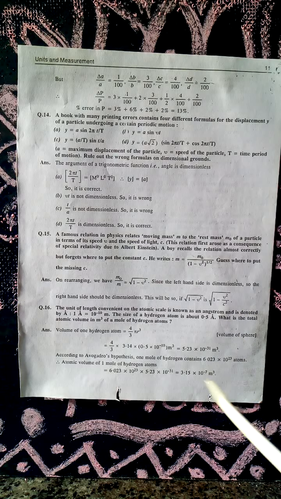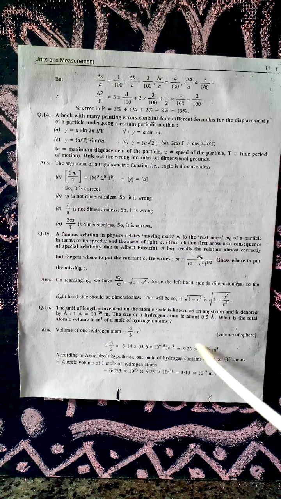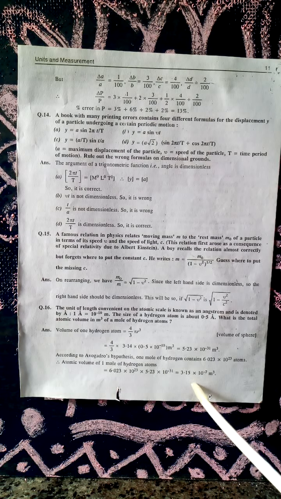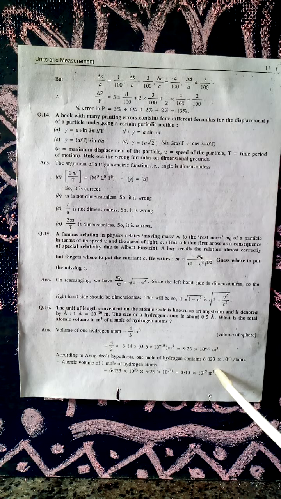So now this value must be multiplied with the Avogadro number: 5.23 into 10 to the power of minus 31 meter cube into 6.023 into 10 to the power of 23. If you do this, it becomes 3.15 into 10 to the power of minus 7 meter cube.